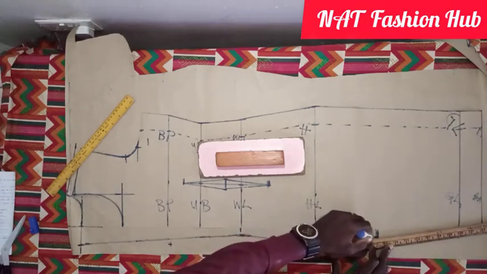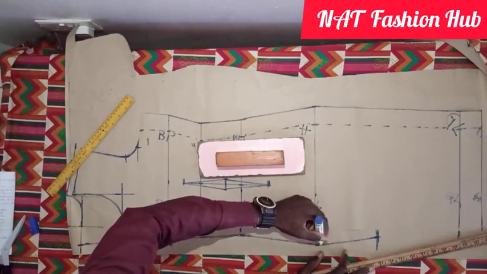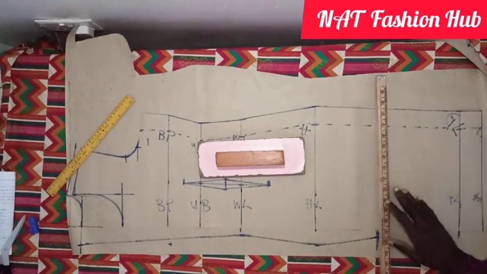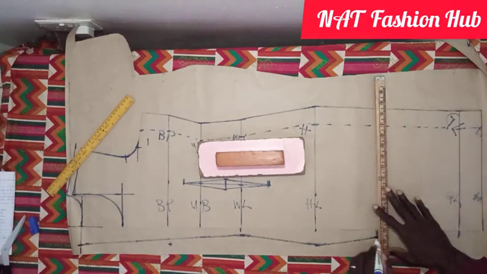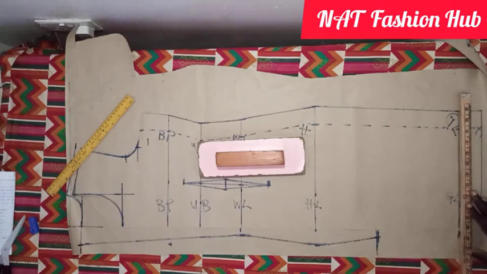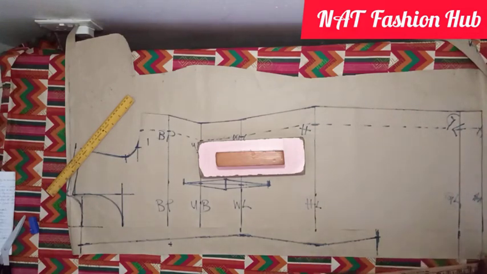All right. See this, and make sure the line is not sharp here. Make sure it's not sharp. Make sure it's curved. All right. So the next thing for us to do now, this is our slit allowance. All right. And this is the length of our gown. This is the hemming allowance. Okay. And then what I'm going to do now is to mark 1 inch here.